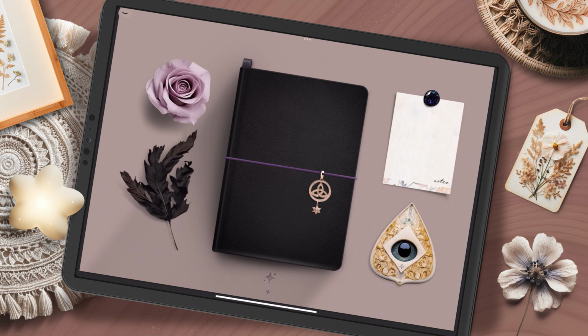I'll be doing a walkthrough on how to use the links, as well as set up our very own personal dashboard within her journal at the end of the video. Before we get started, I do want to specify that I am using an iPad and Goodnotes 5.